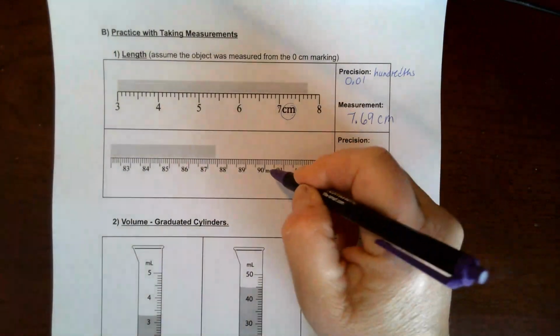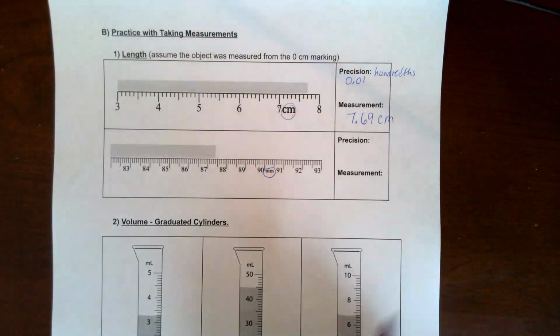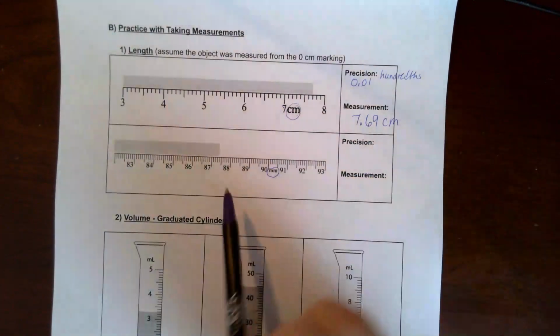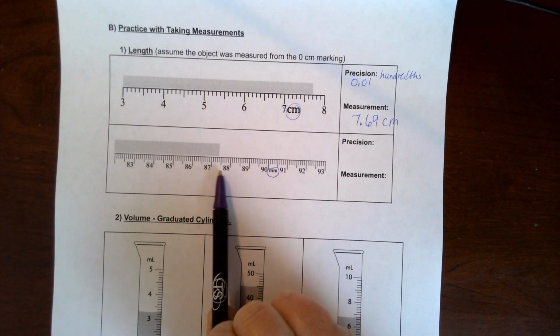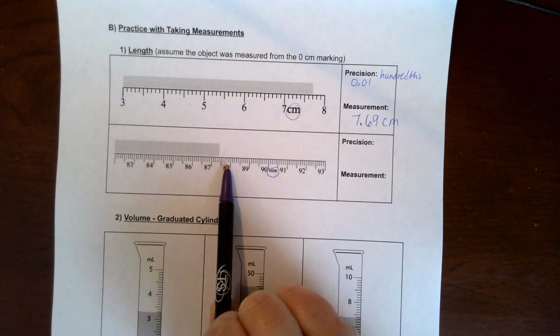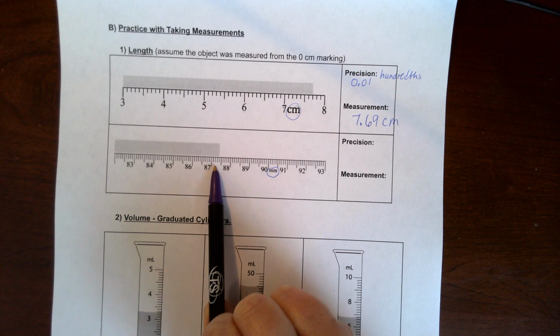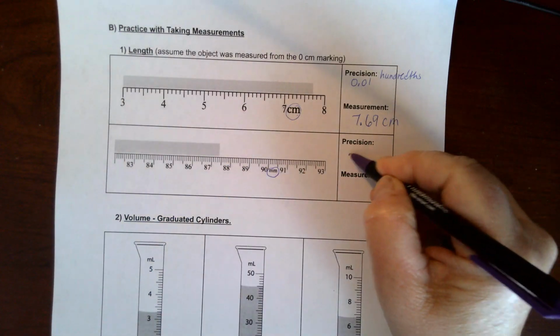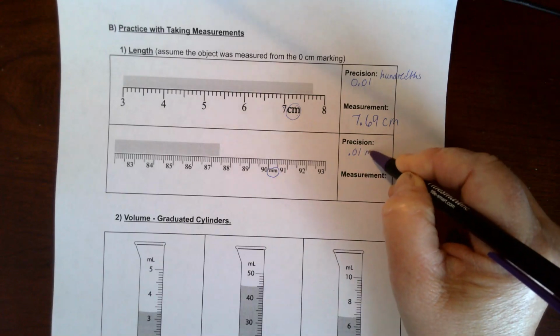Now this ruler is reading in millimeters, so that's the unit we're going to report here. If we take a look here, if this is 87 and this is 88, then each one of these increments represents a tenth of a millimeter. So we are going to read to the nearest hundredths of a millimeter.